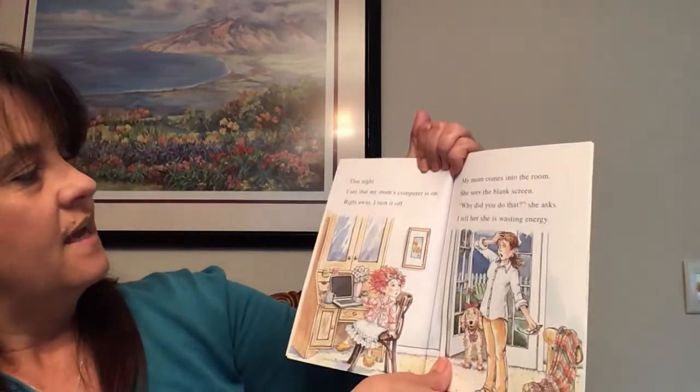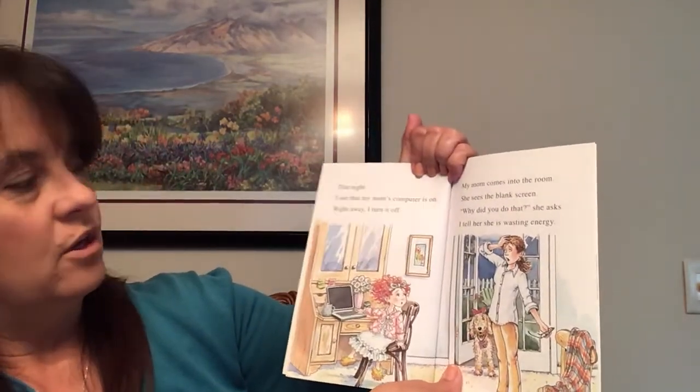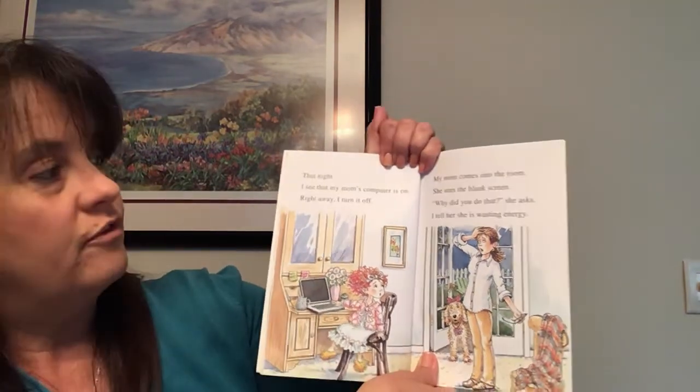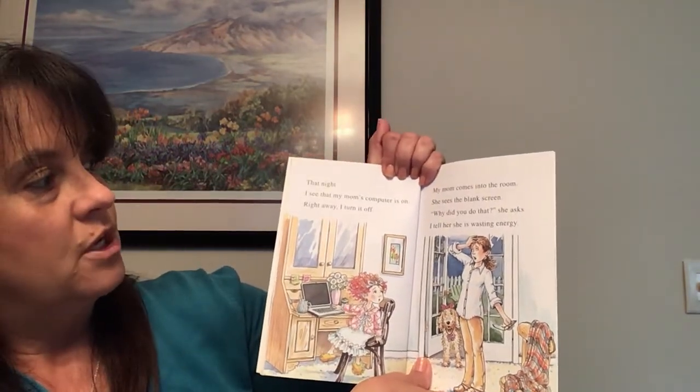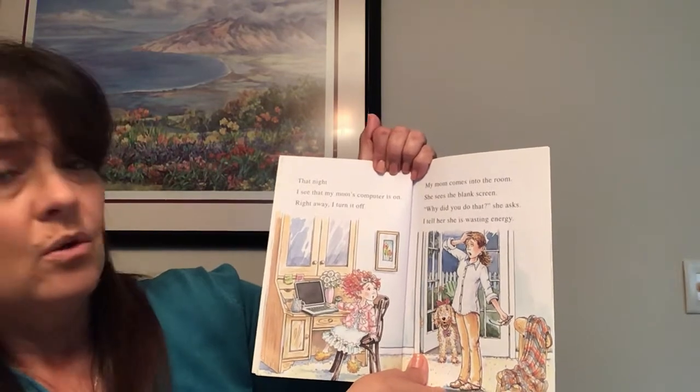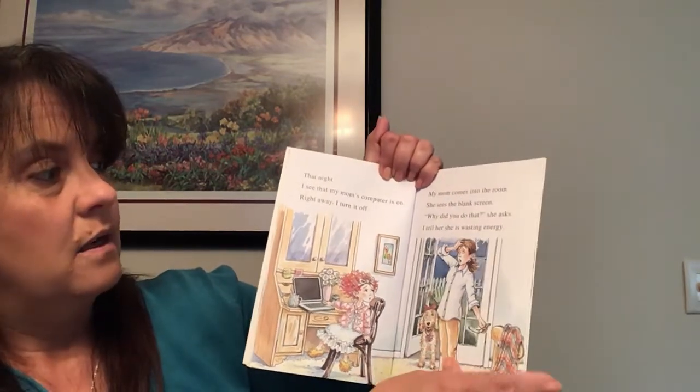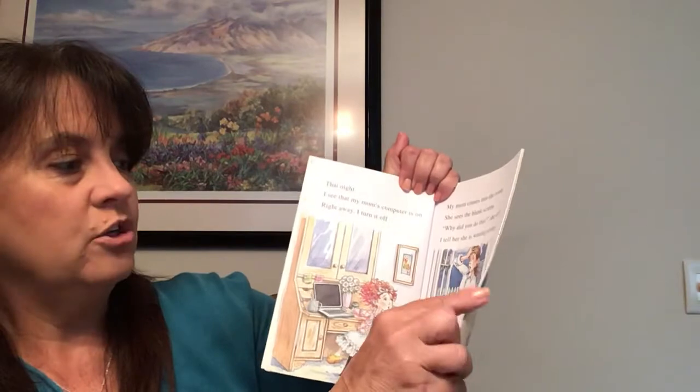That night, I see that my mom's computer is on. Right away, I turn it off. My mom comes into the room. She sees the blank screen. "Why did you do that?" she asks. I tell her she's wasting energy.